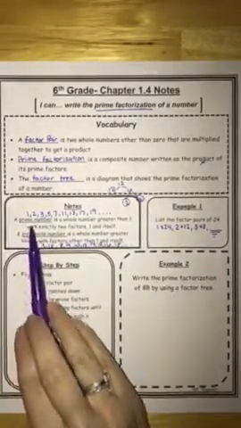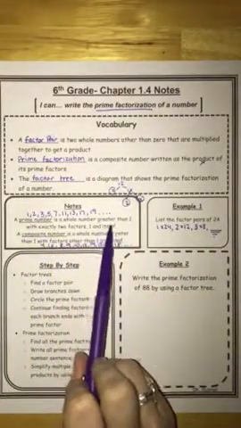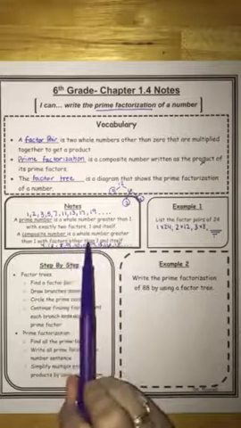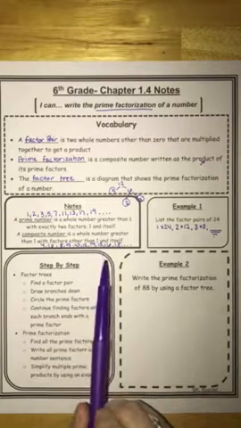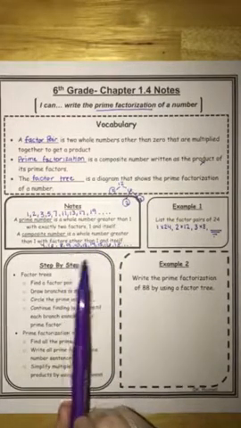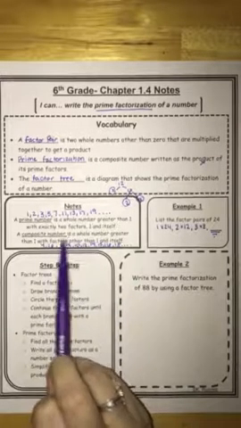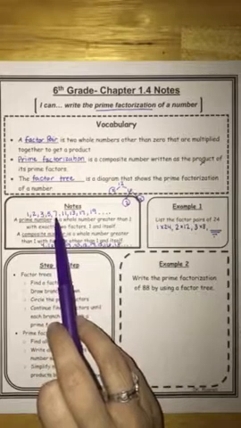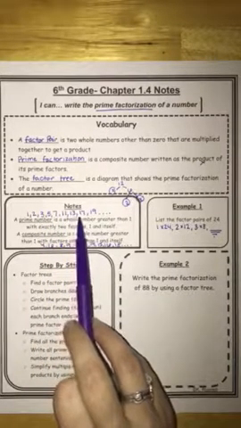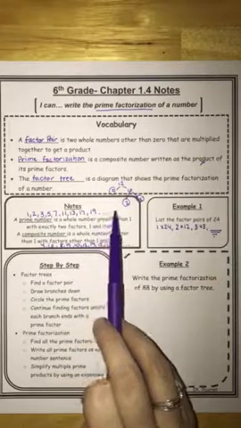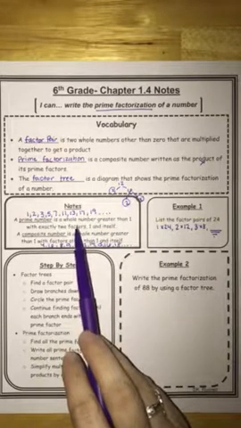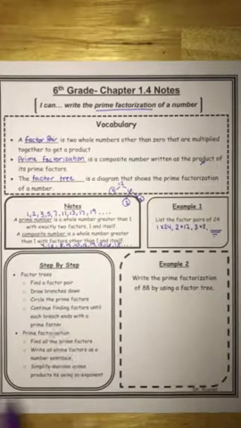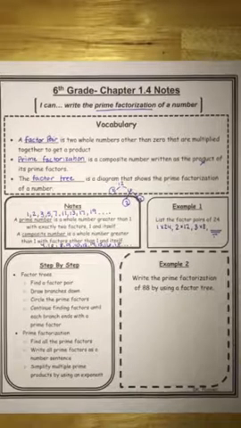The first one is a prime number. A prime number is a whole number greater than 1 with exactly 2 factors, 1 and itself. This means that nothing is going to be multiplied together to get us that number except 1 and itself. So examples of that are 2, 3, 5, 7, 11, 13, 17, 19, and it goes on and on and on. If there is a number that cannot be multiplied by any other 2 numbers to get it, that's a prime number. It means only 1 and itself can be multiplied to get that.